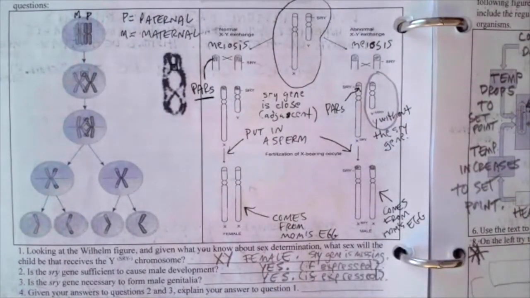Yes? Where does crossing over normally take place? We wrote the definition on the bottom. Yeah, it only happens in the pars. So crossing over happens in the pars. So does something weird happen with crossing over when the SRY gene is affected, or is it like close enough that it can just accidentally attract them?